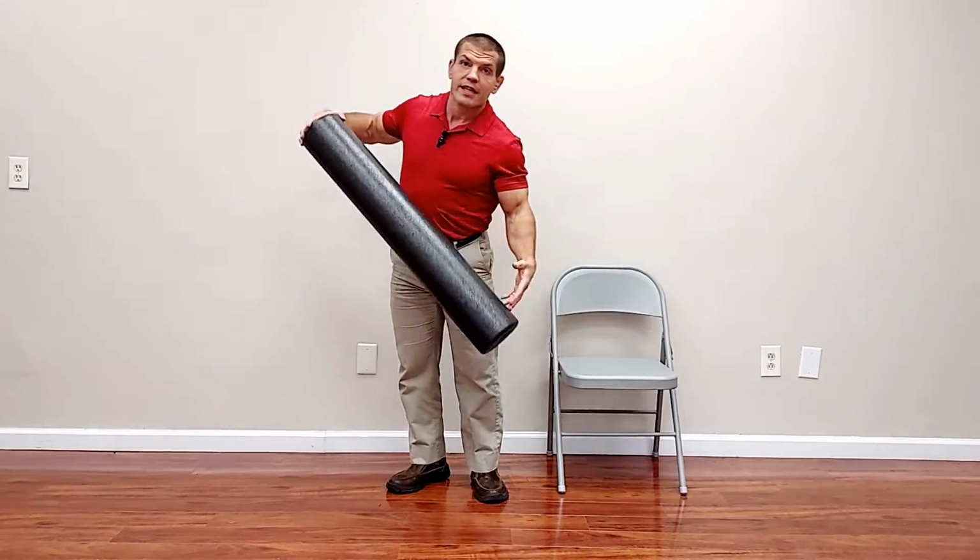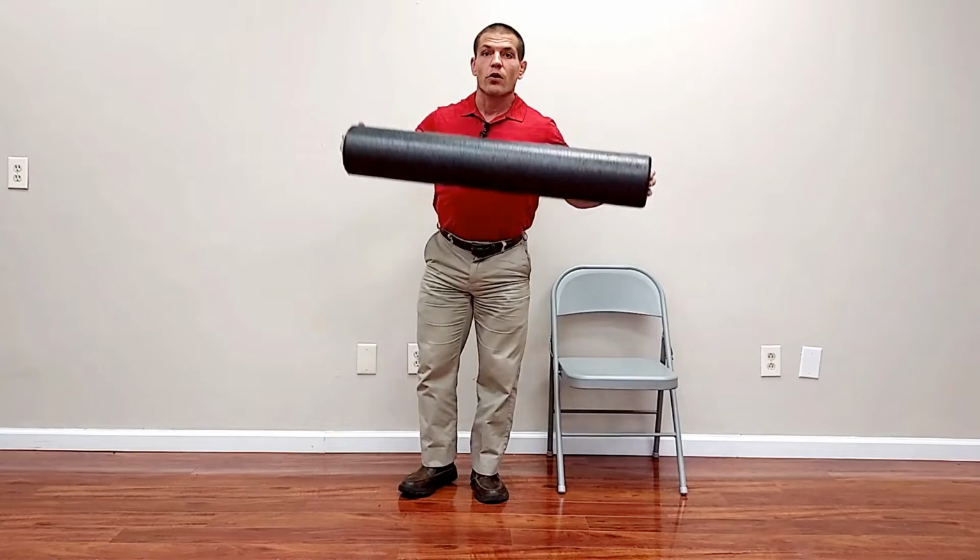Well, one of the most common things that people do for IT band syndrome is foam rolling. So the first exercise is to take the foam roller and throw it across the room because you don't need it. Again, you don't want to stretch or lengthen your IT band because it's a tendon. So don't think about length, think about strength.